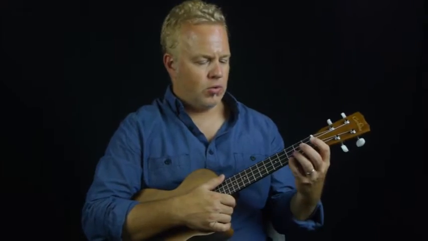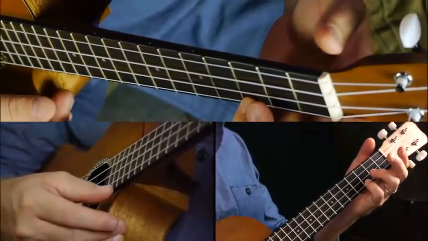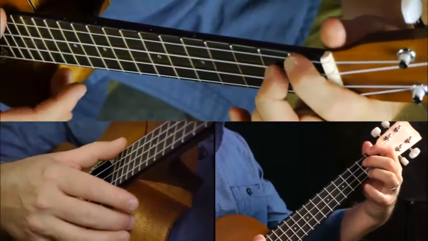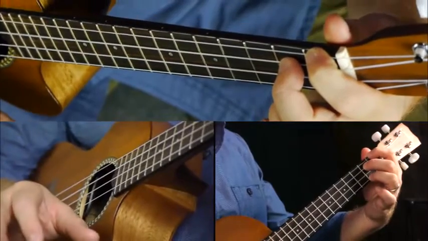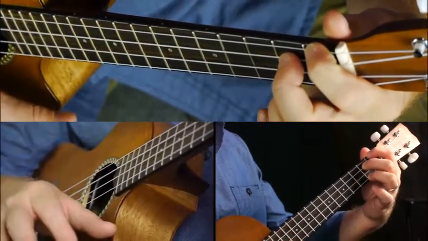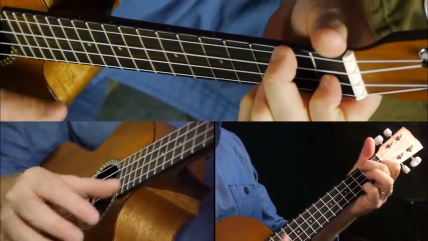Okay, so now for the chorus. The chorus is the complicated part of the song because this is where all the extra chords come in. So let me just walk you through this. It's C for 1 strumming pattern. Then we go to the E dom 7, the E7 chord for 1 pattern. And then we go to the F for a pattern. And back to the C.